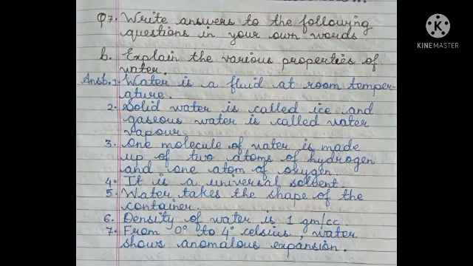Universal means it can dissolve any material in it. Water takes the shape of the container. We know, students, it does not have a definite shape. Wherever it is, it can take that shape. Next, density of water is 1 gram per cubic centimeter. Seventh, from 0 degree to 4 degrees Celsius, water shows anomalous expansion.